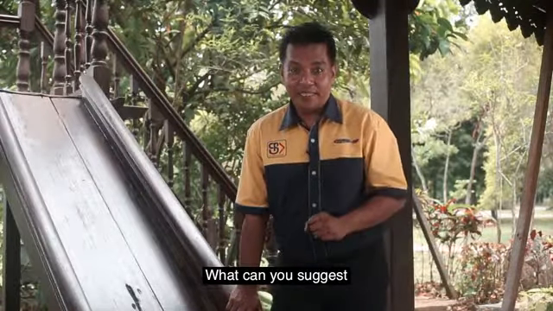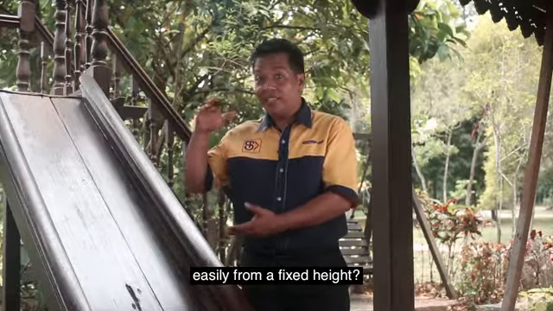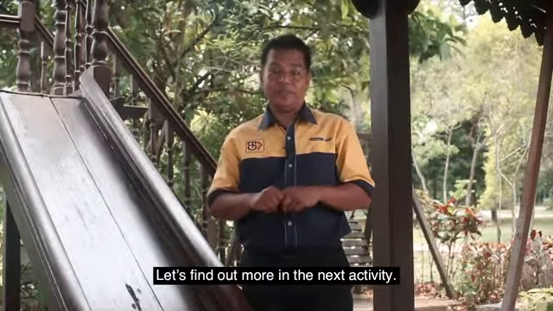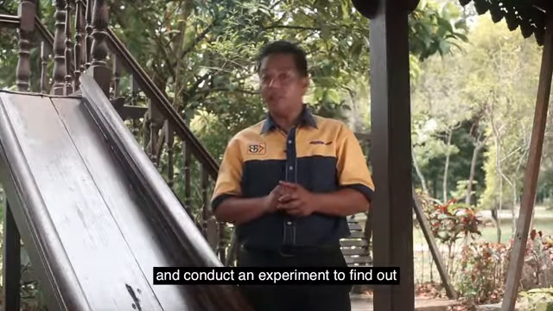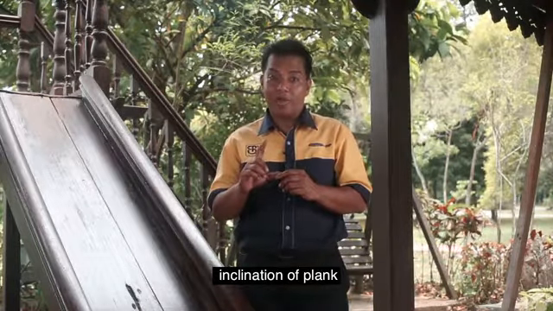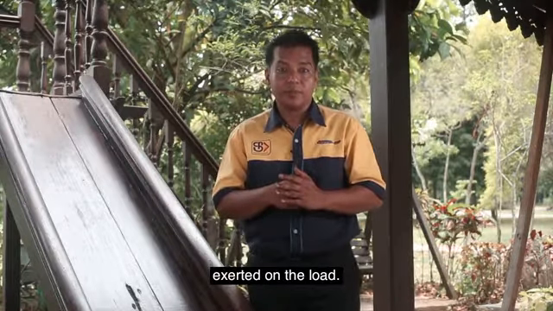What can you suggest to help the mover unload the goods easily from a fixed height? Let's find out more in the next activity. Now work in groups of 4 and conduct an experiment to find out the relationship between the angle of inclination of a plank or plywood and the force exerted on the load.